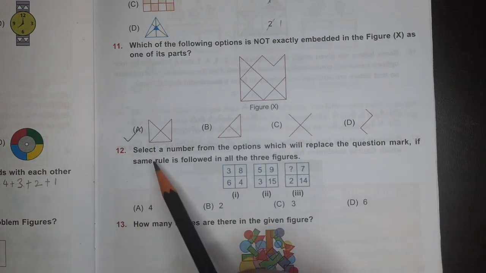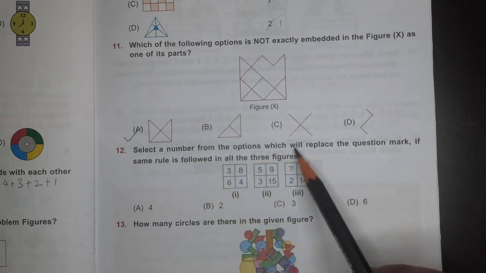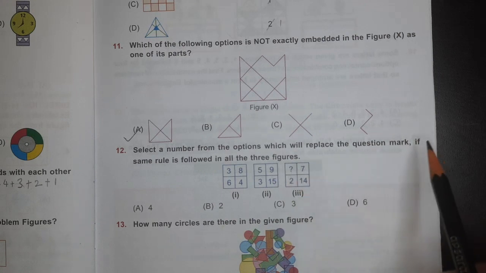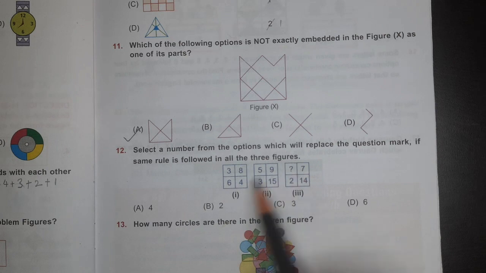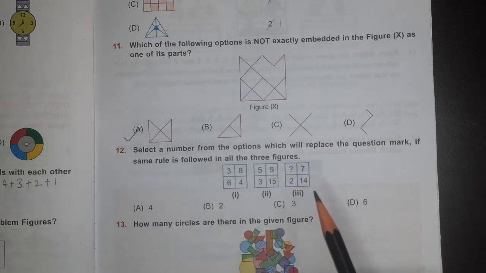Okay, question number 12. Select a number from the options which will replace the question mark. So this question mark. If the same rule is followed in all three figures, so there is a rule in all of them. Okay, we have to first find out what that rule is, right?